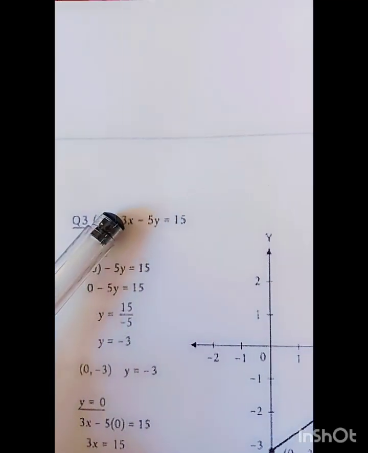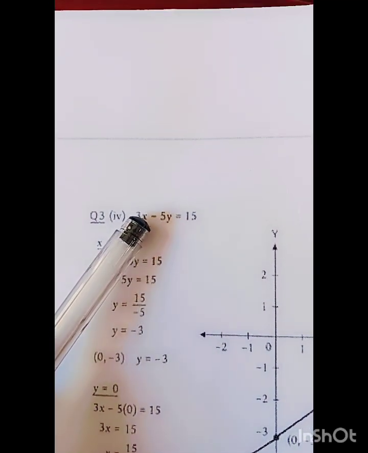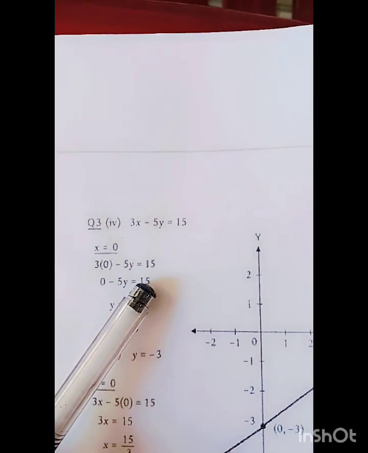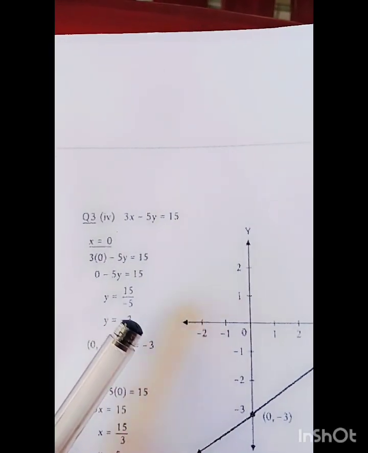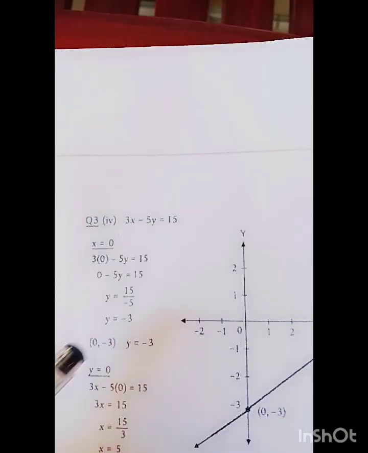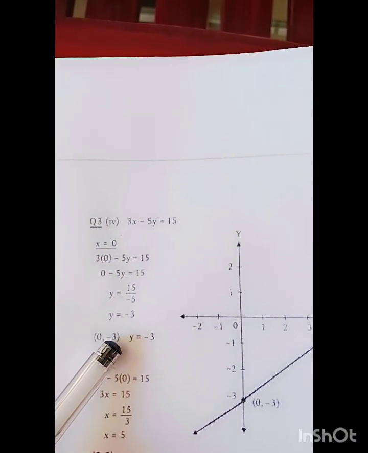Now x and y are given coefficients, so we will simply put x equals 0. So put 0 here in x, so it becomes 3 zeros are 0, minus 5y equals 15. We want y, so 15 will be divided by minus 5. 5 threes are 15, so we get minus 3. So when we put 0, we get minus 3.